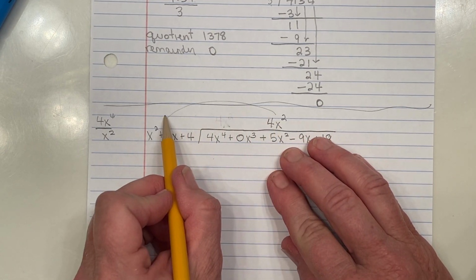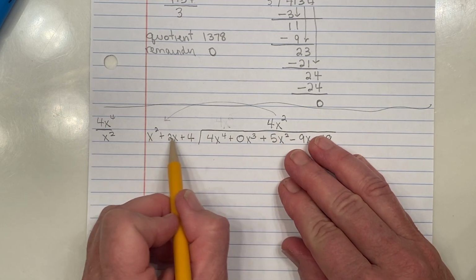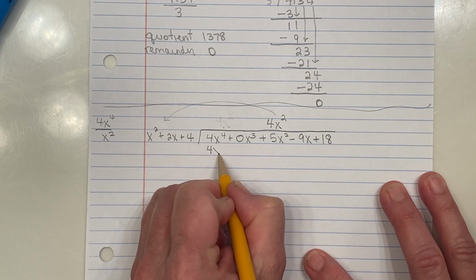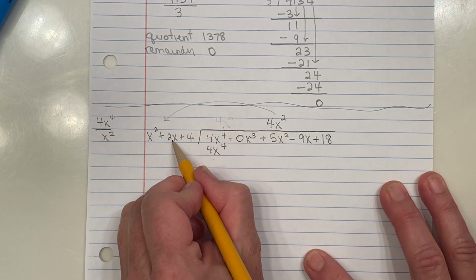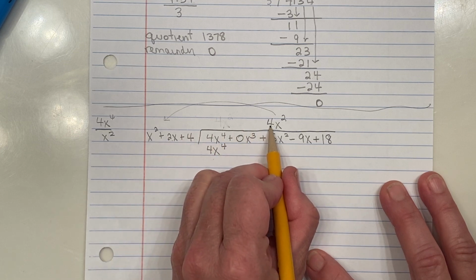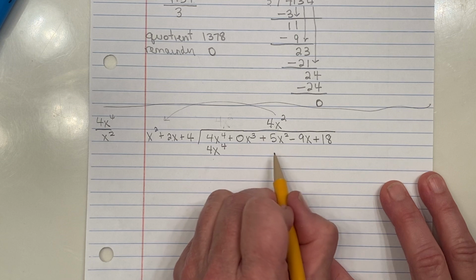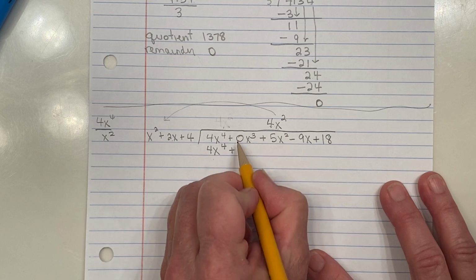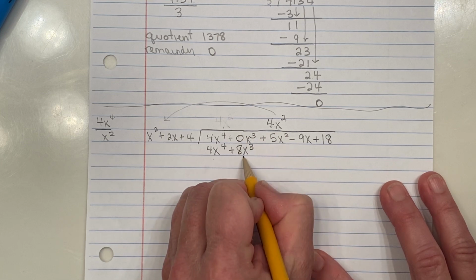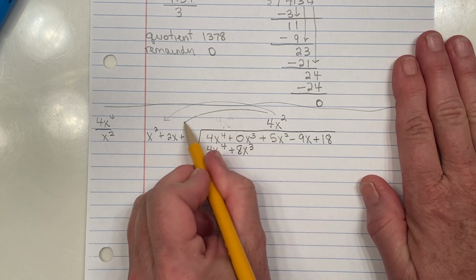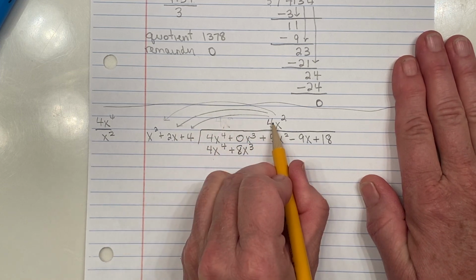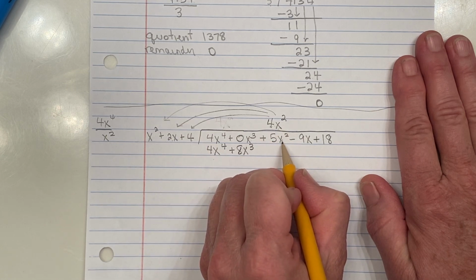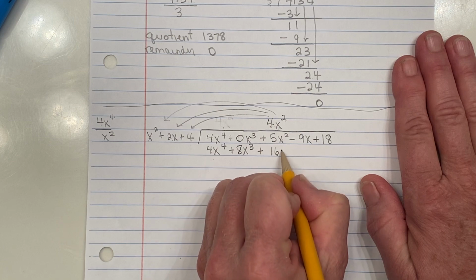All right, so let's back multiply. Now I've got to multiply 4x squared into all of these terms. So 4x squared times x squared gives 4x to the 4th. 4x squared times 2x, multiply 2 and 4, get 8, x times x squared is 8x cubed. So it's a good thing we filled in this 0x cubed term here because we need 8x cubed to line up underneath it vertically. And then we still have to multiply into the 4. So 4 times 4 is 16. That will become 16x squared, and I'll line it underneath this second degree term, plus 16x squared.